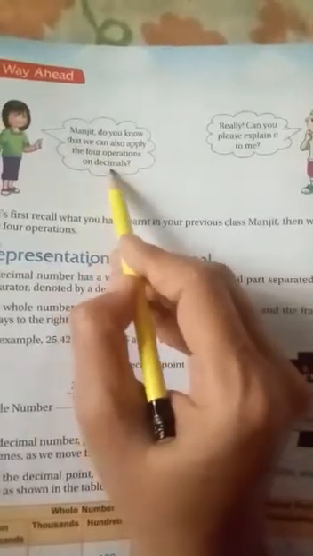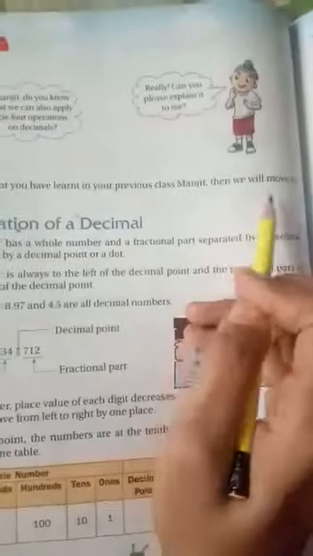Way ahead. Manjeet, do you know that we can also apply the 4 operations on decimals? Really? Can you please explain it to me? Let us first recall what you have learned in your previous class, Manjeet. Then we will move to the 4 operations.